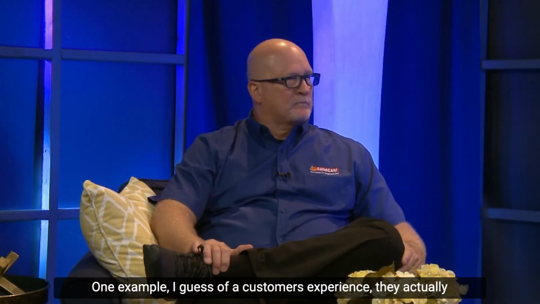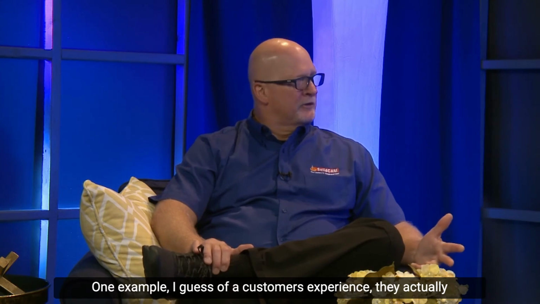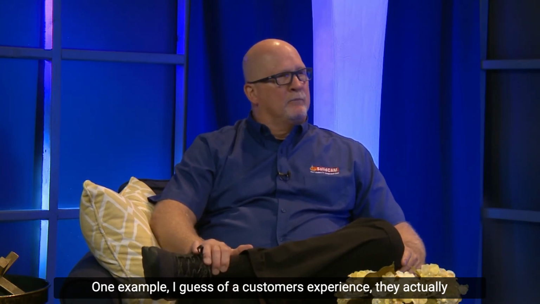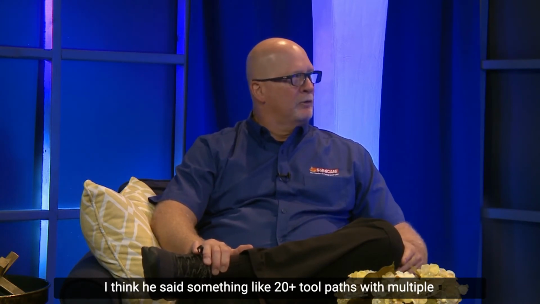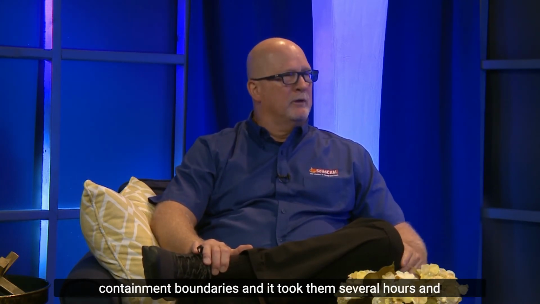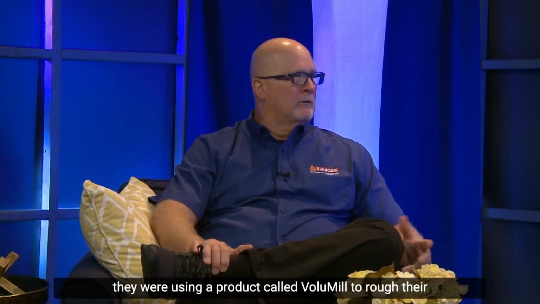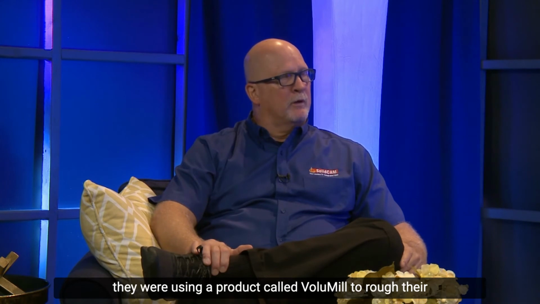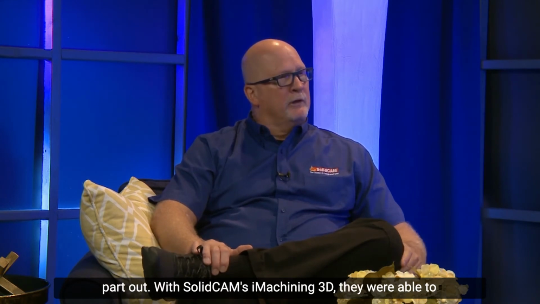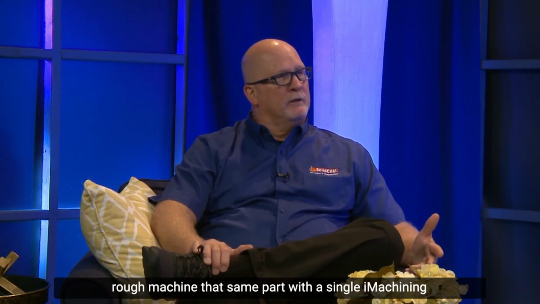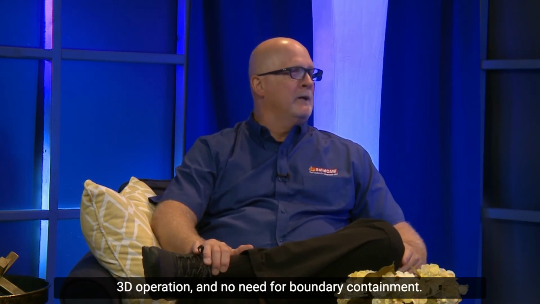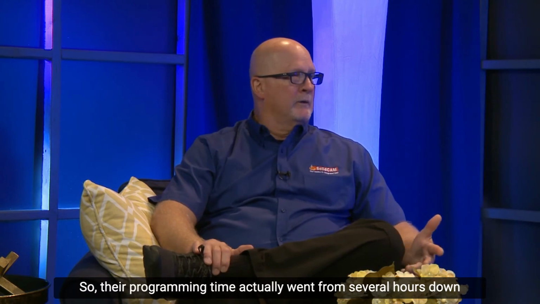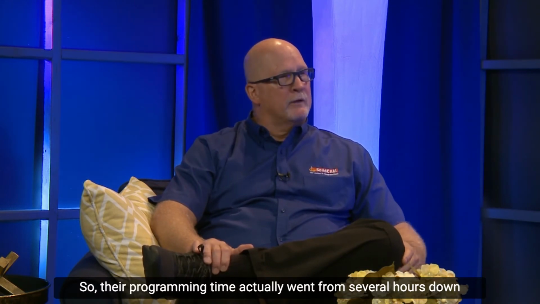One example, I guess, of a customer's experience: they were having to create, I think he said something like 20 plus toolpaths. Wow. With multiple containment boundaries, and it took them several hours, and they were using a product called Volume Mill to rough their part out. With SolidCAM's iMachining 3D, they were able to rough machine that same part with a single iMachining 3D operation and no need for boundary containment. So their programming time actually went from several hours down to like 20 minutes.